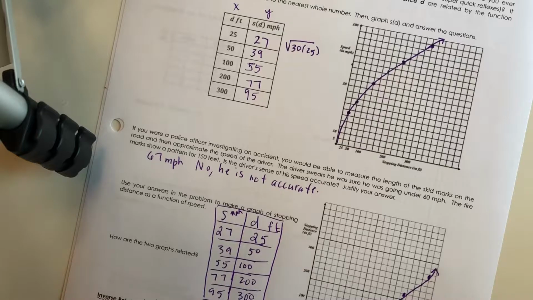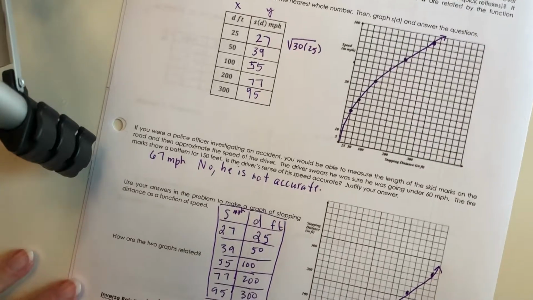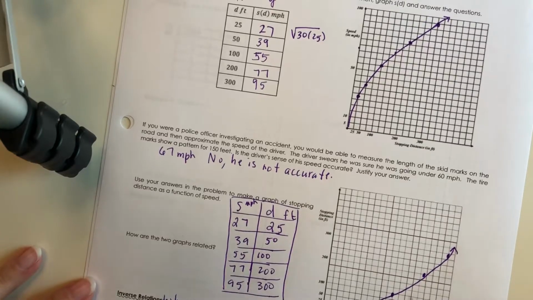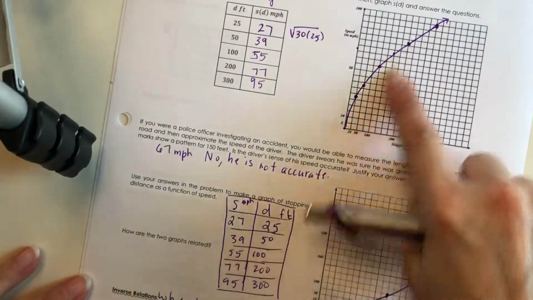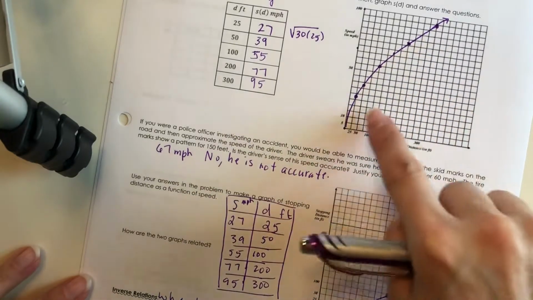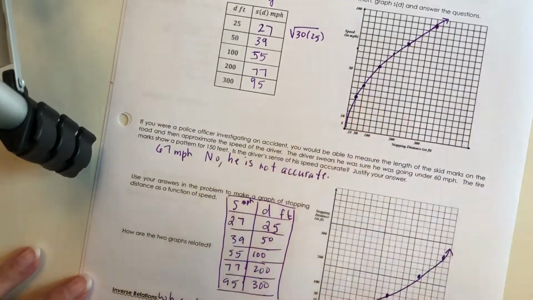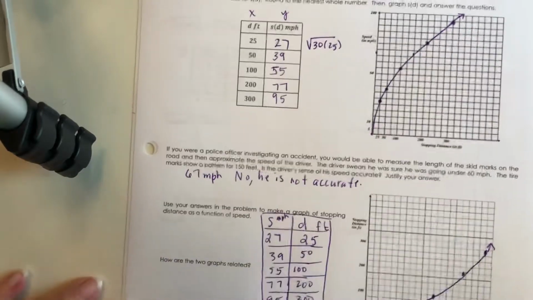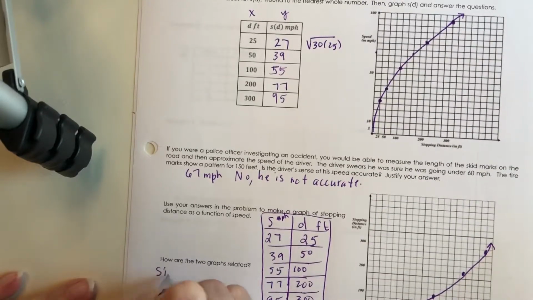All right, so they're asking us, how are the two graphs related? They're similar, but they're flipped. You could say that one is like a concave down shape, or it's like a parabola opening down. This one is like a concave up shape. So they're similar, but they're reversed.